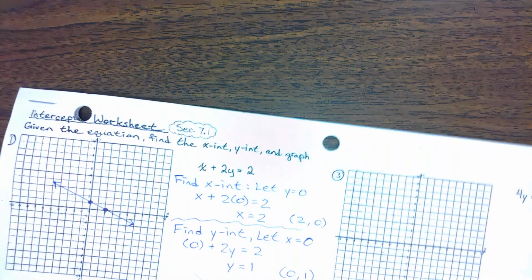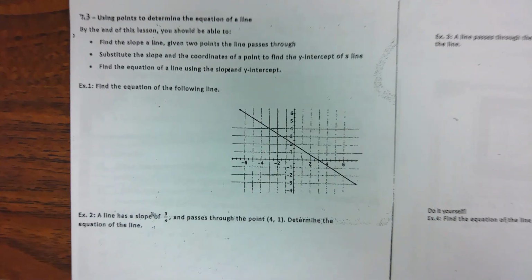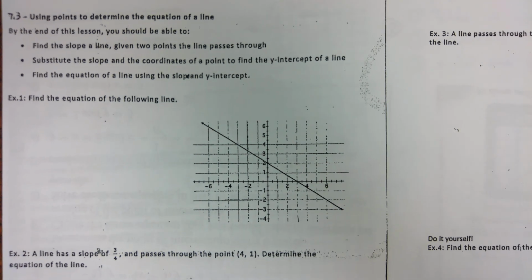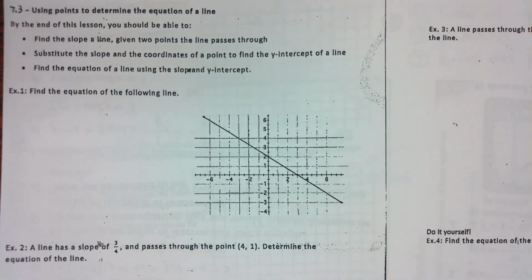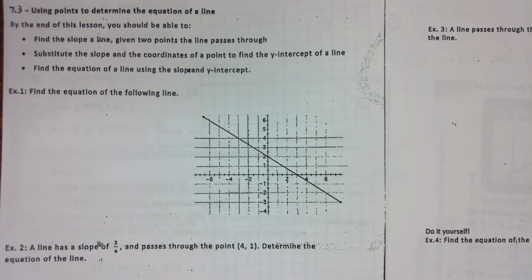Okay, today, page 6. If you can go to page 6, we're going to combine what we know from chapter 4, algebra, with chapter 7, equation of a line.